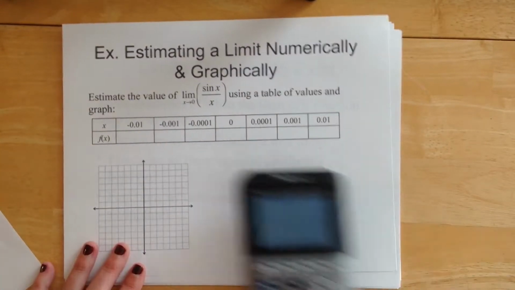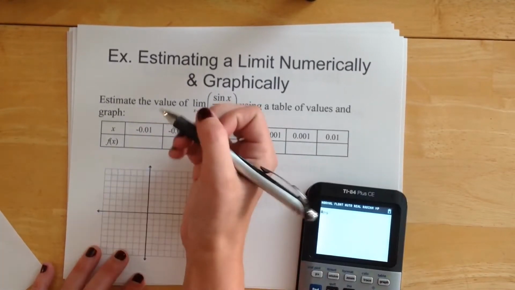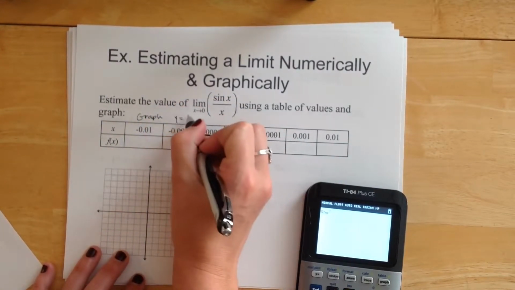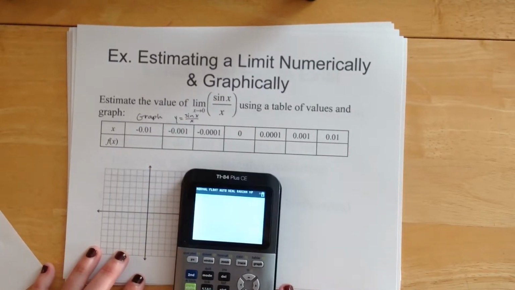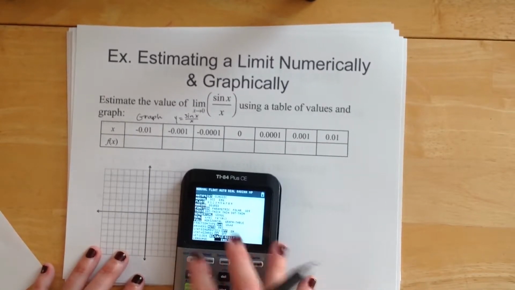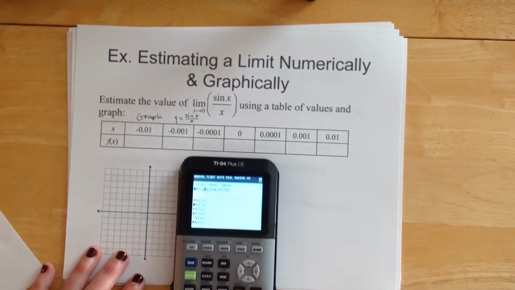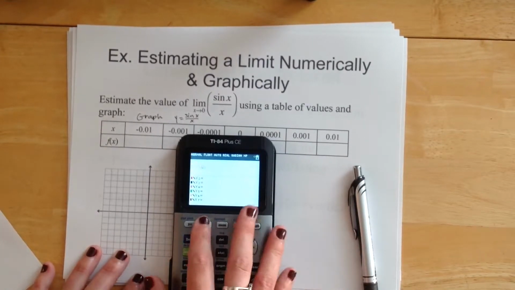Okay, so for this one, make sure that you are in radians mode when we go to graph. So we're going to first graph y equals sine of x over x. Make sure your calculator is in radian mode. Mine already is. Go to your y equals, sine of x divided by x. Now to see this graph, I'm going to adjust the window.